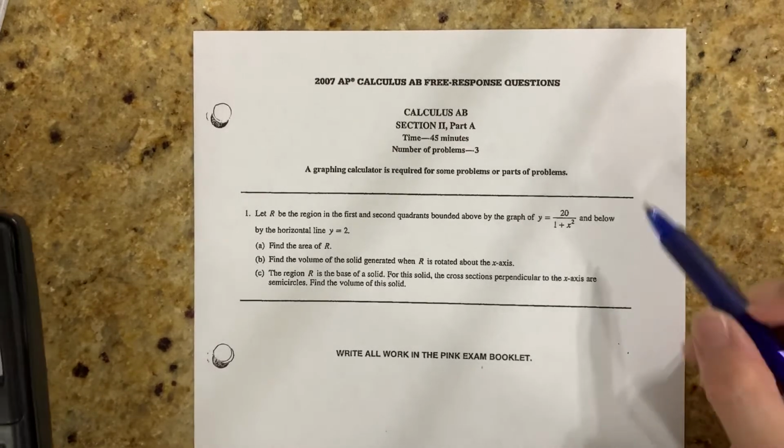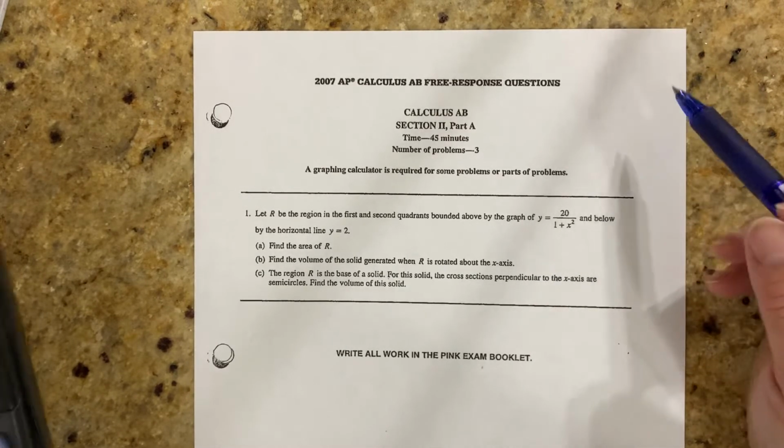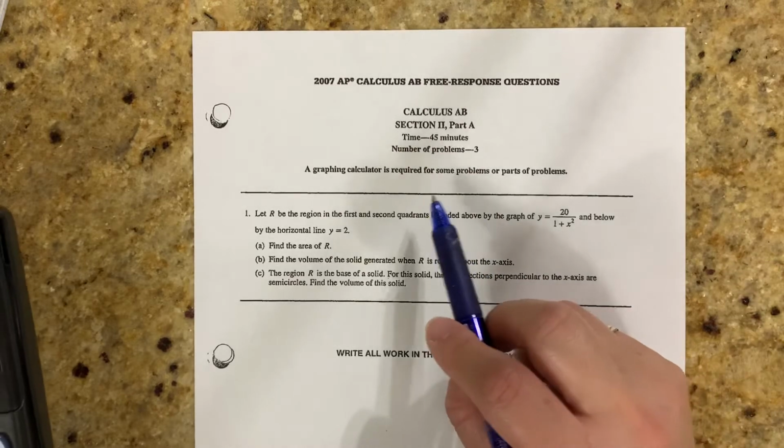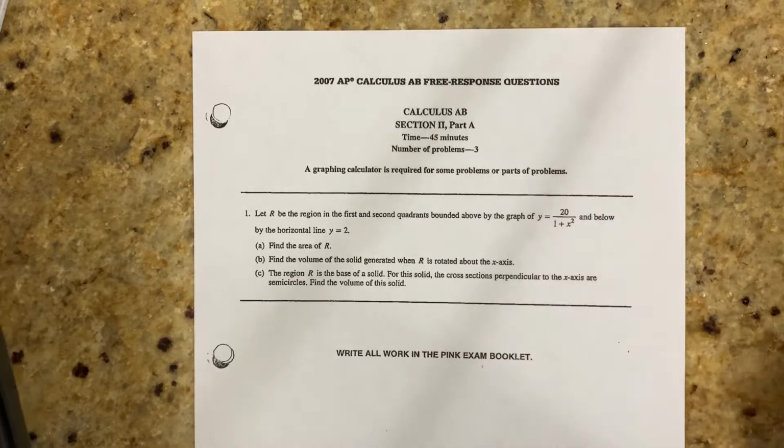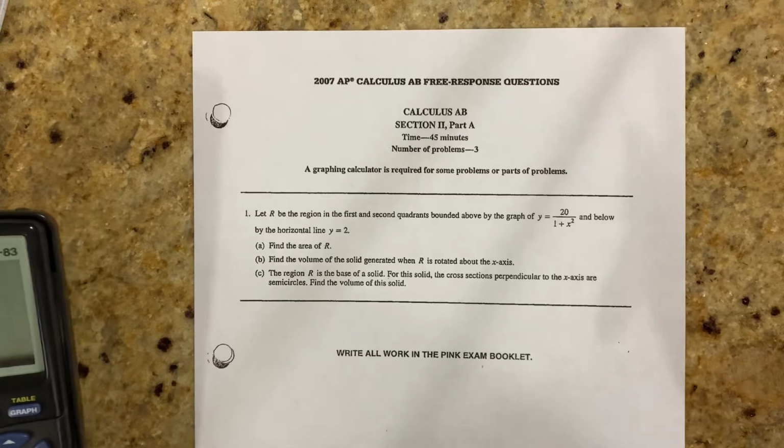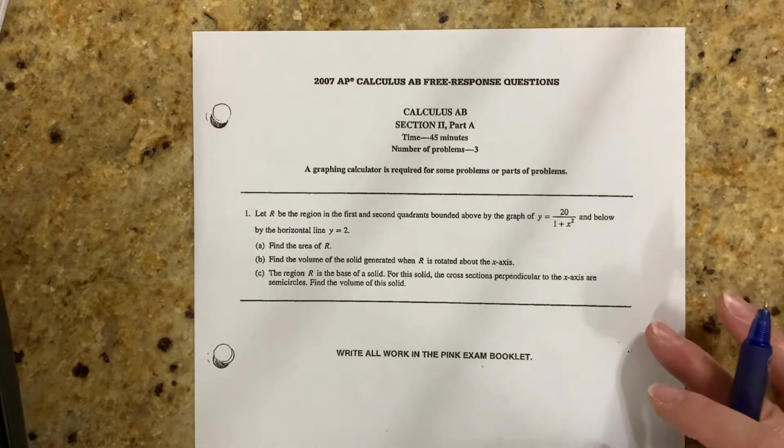Okay, this is number 1 of the 2007 FRQ. This is a graphing calculator required problem, so have your graphing calculator ready. I have a very, very old TI-83 with me, but it still works the same way.